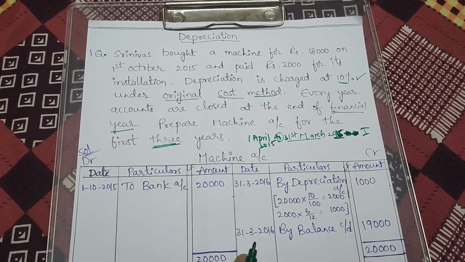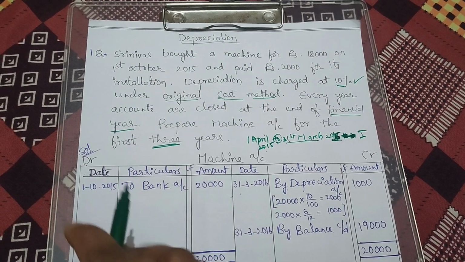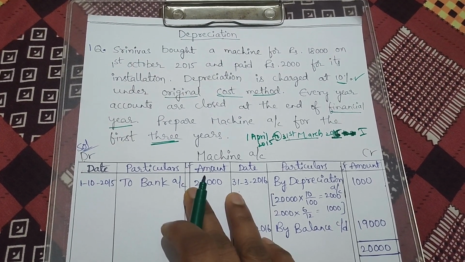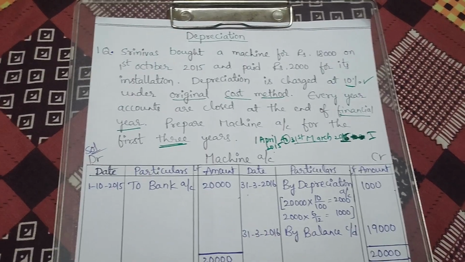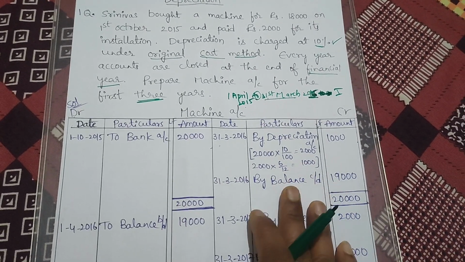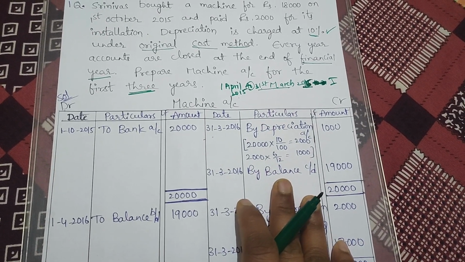Whenever any asset is purchased, we should write it here on the debit side. We have to mention the bank account always. And after purchase, in any year if we sell the asset, we have to write it on the credit side by bank account.